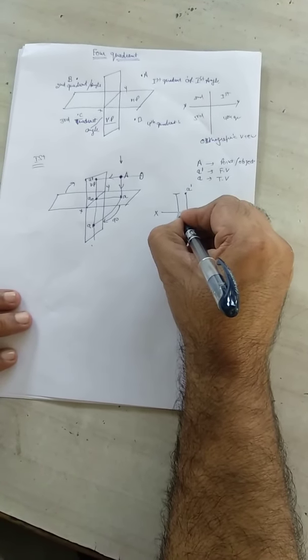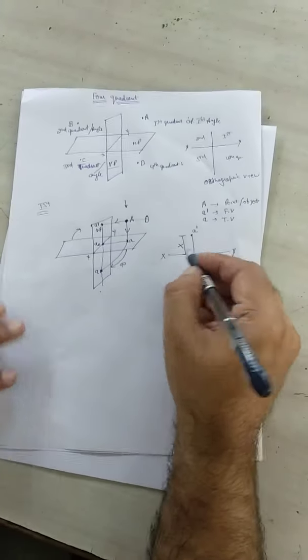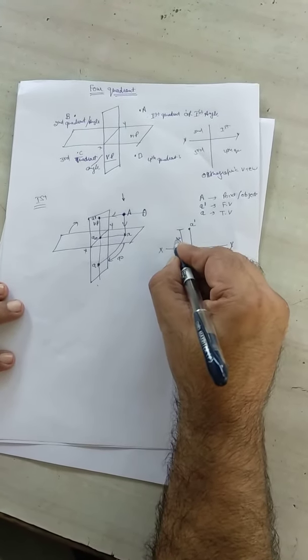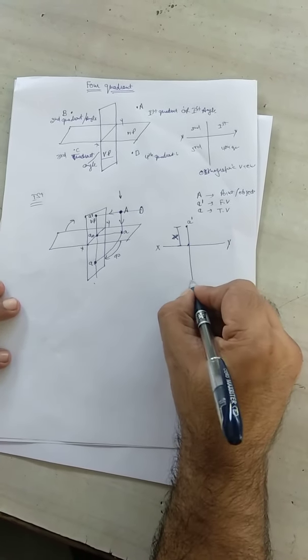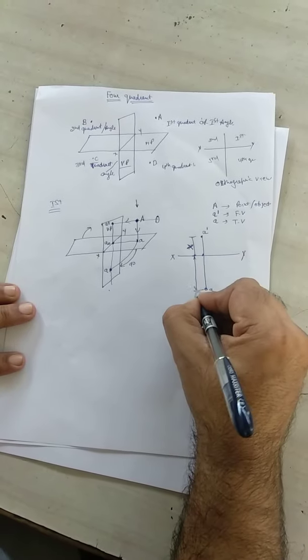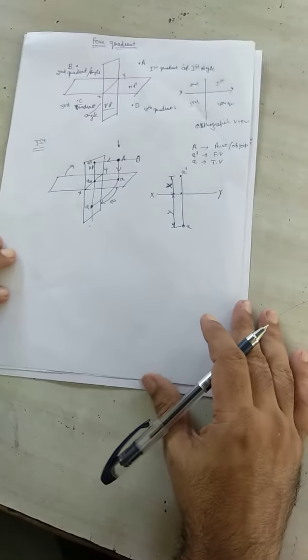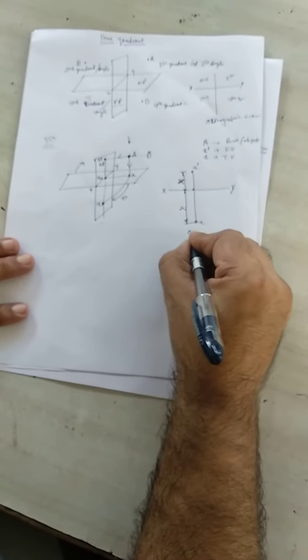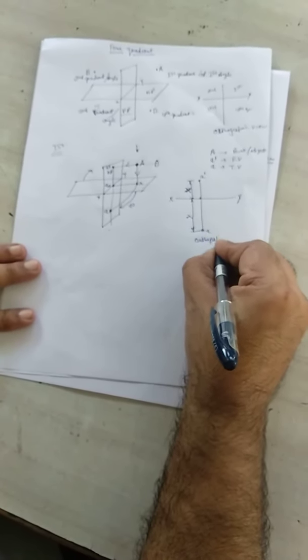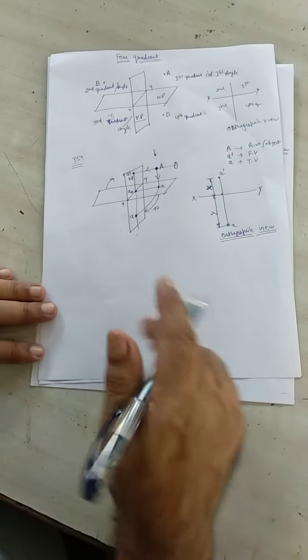Suppose the front view is at a distance X and the top view is at a distance Y. So this is the orthographic view when your object is lying in the first angle.